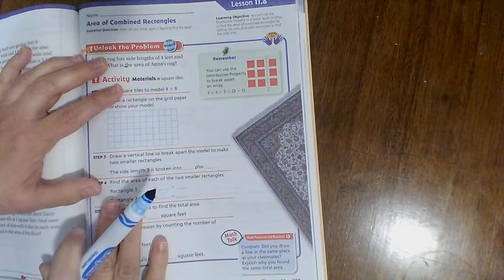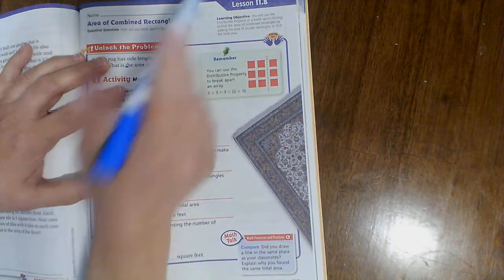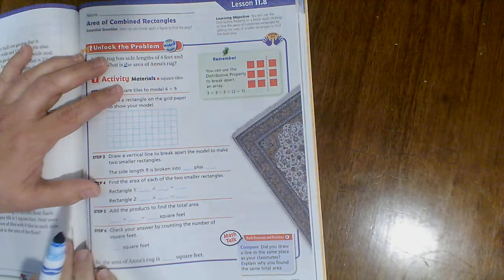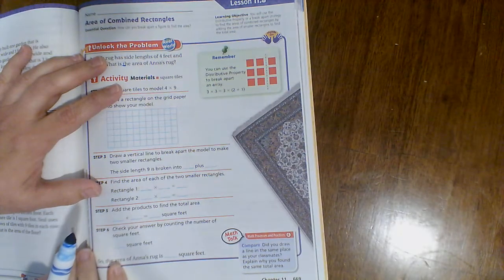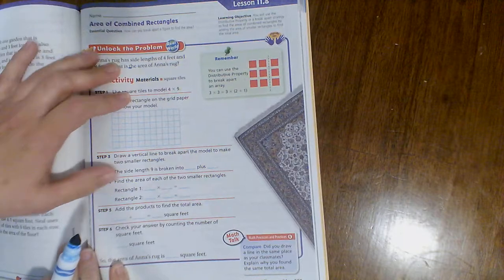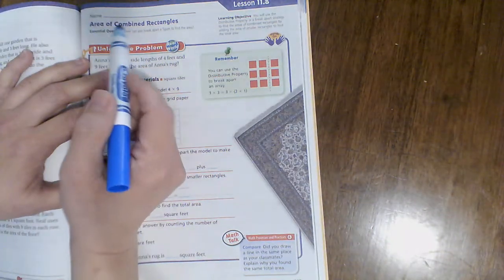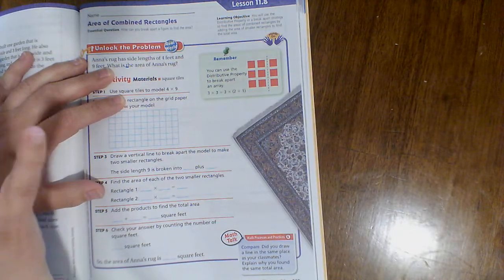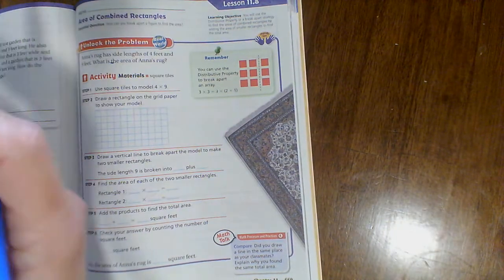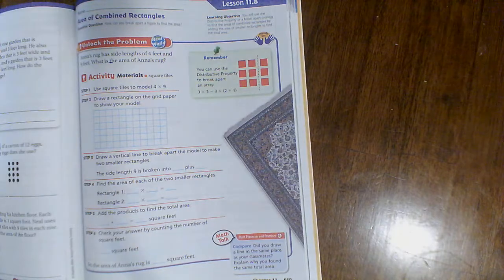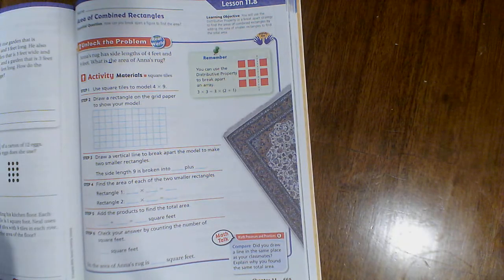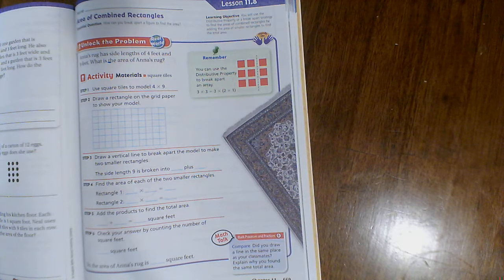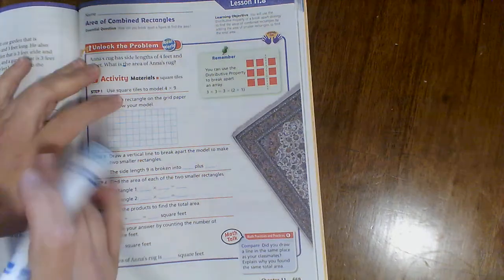Okay, here we go. We're going to be doing lesson 11.8 in your Go Math book. It's on page 669. We are doing the area of combined rectangles. Now, we've just had regular rectangles, but today we're going to combine them. And we may be using the distributive property of multiplication. Now, it's been a while since we've done it, but I know you can do this, right?